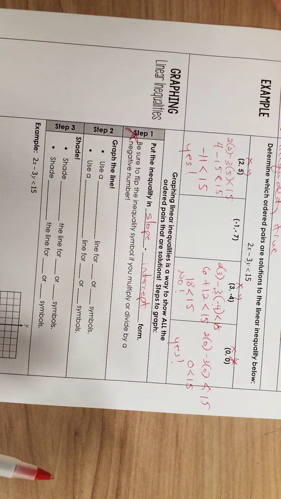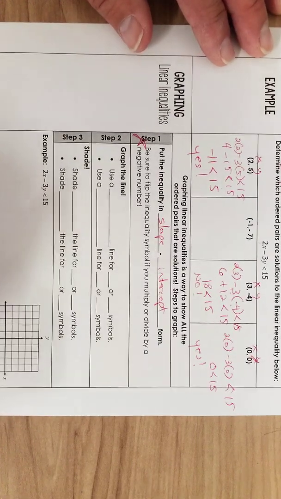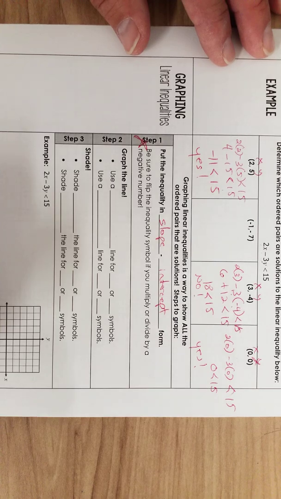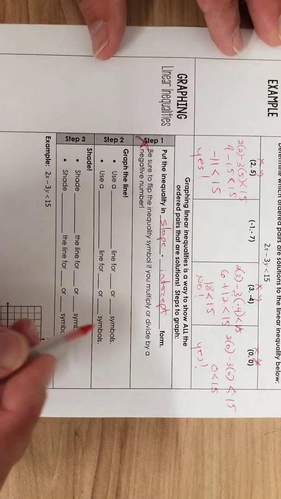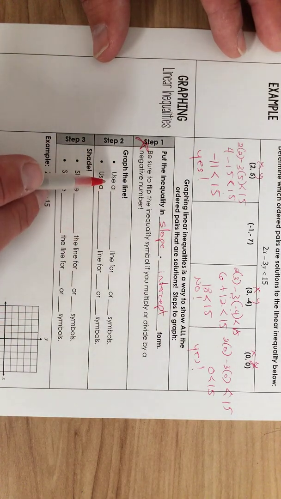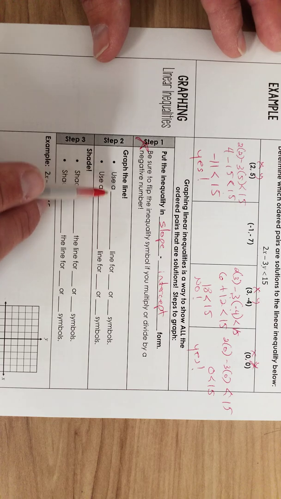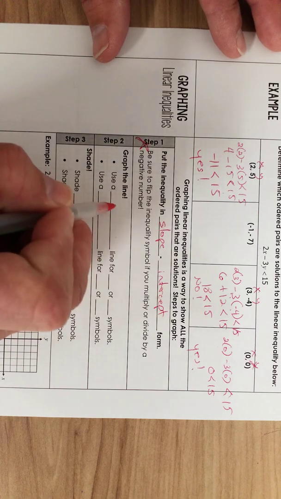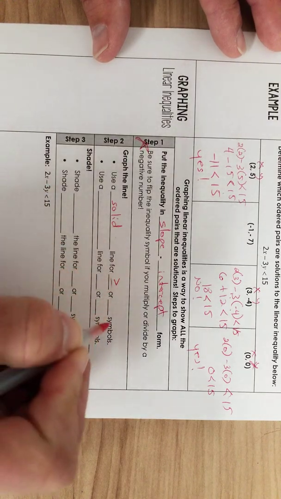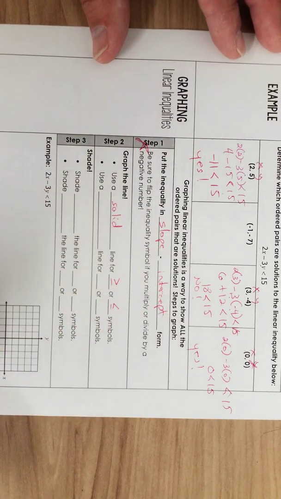Okay? Now, there's some other stuff that you have to remember with an inequality. Remember the open circle and closed circles with the greater than or equal to? Well, when we graph these, and you'll see these in use here in a second, we're going to use a solid line for a greater than or equal to or a less than or equal to.